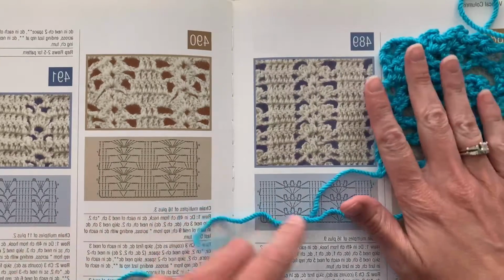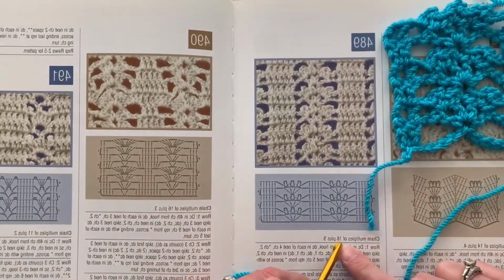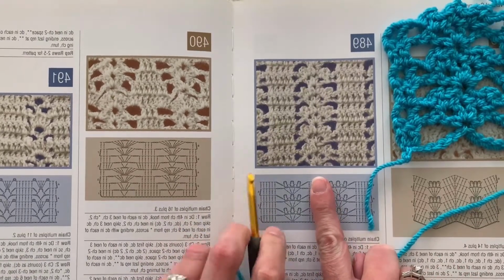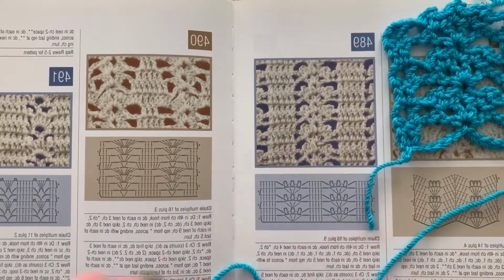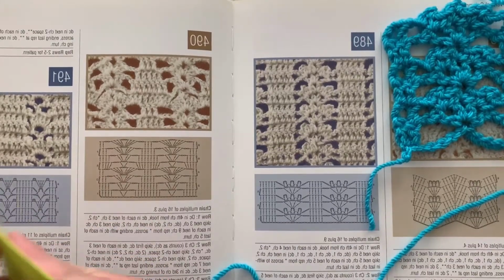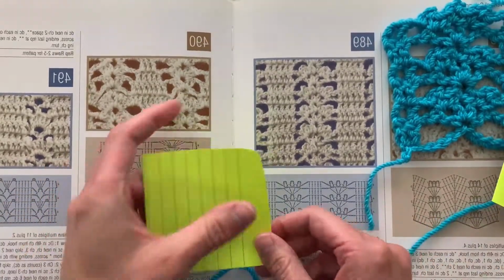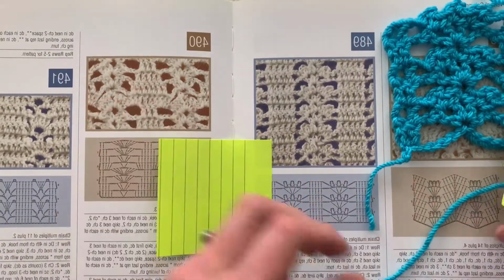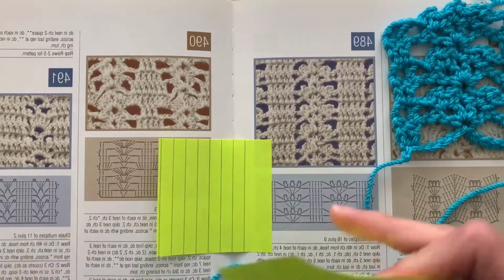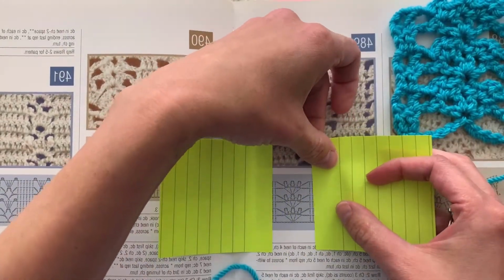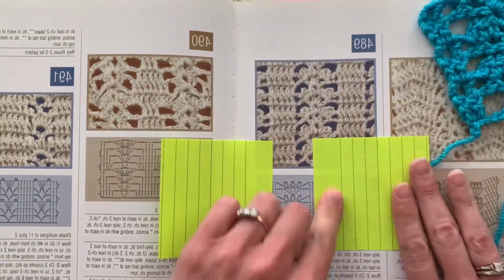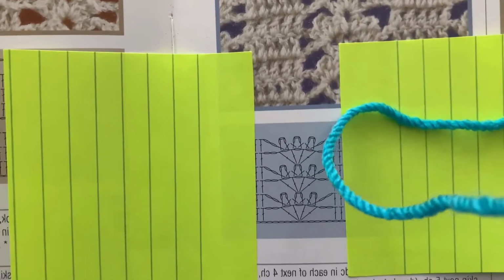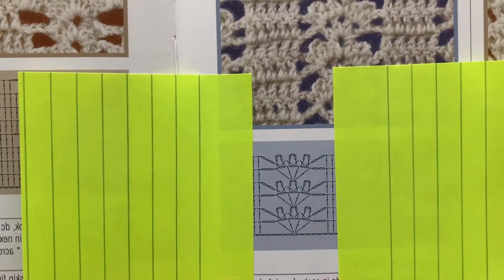So let's see. If I have this stitch pattern, it says a multiple of 16 plus 9, but I don't want that many. I want fewer. Matter of fact, I would just do this. So I might even take a sticky note on my symbol diagram and cover up what I don't want, and that helps me see better what I do want. So I might cover up the stitch diagram, and let's see if I can bring this closer down for you. Okay, and then I would maybe count stitches.